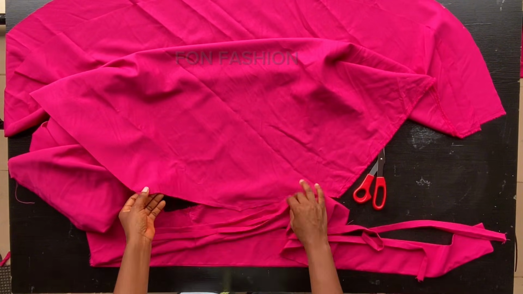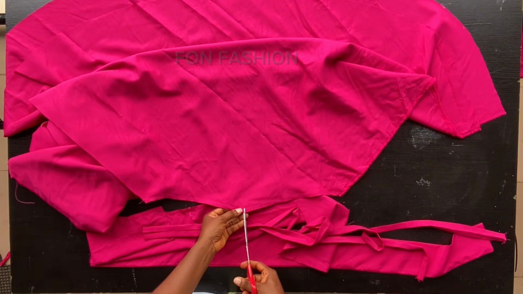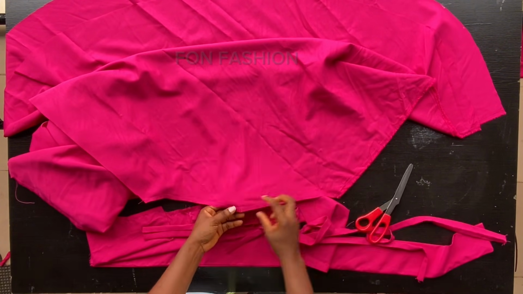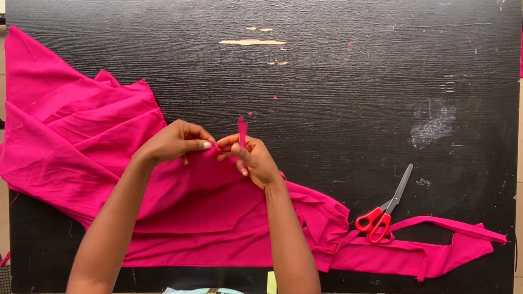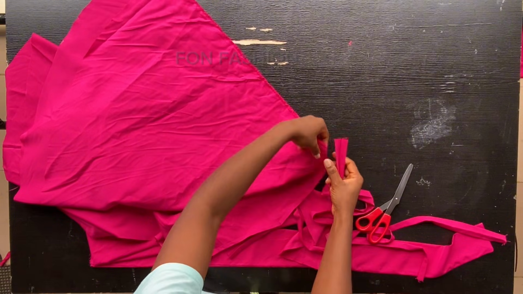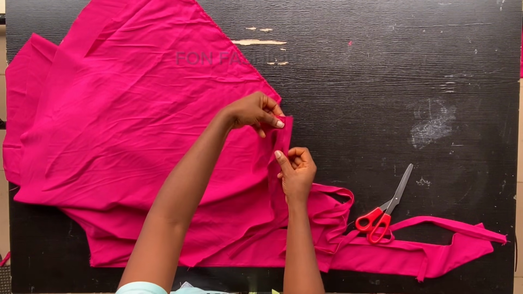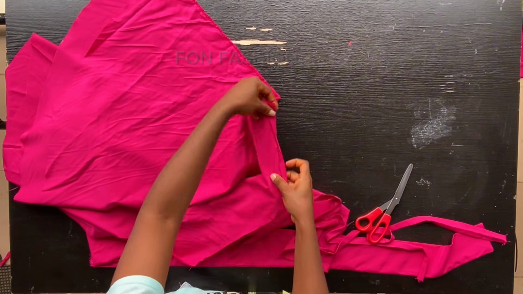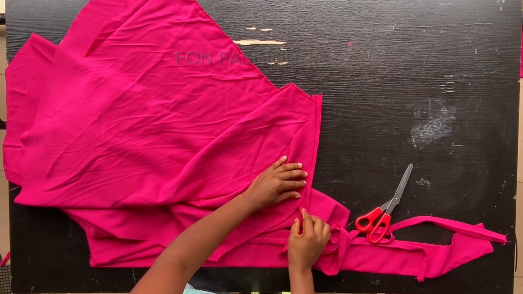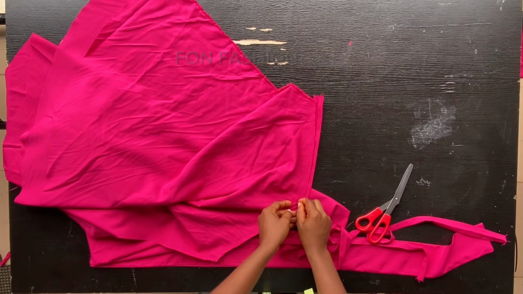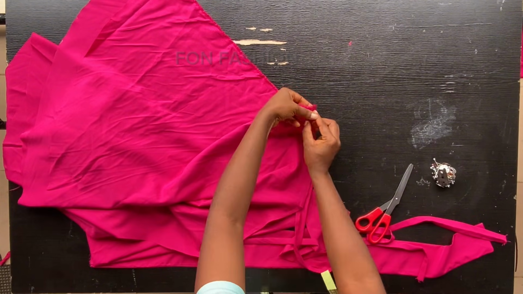Okay, so what I'm going to do now is to clip on the middle part. Okay, can you see? And then I'll go over to my sewing machine. I'll pipe in from the side. This is the side, so I'll fold it in like so, and then pipe it in. So when I get to the middle point, I'm going to stop. So let me go ahead and pin it down.